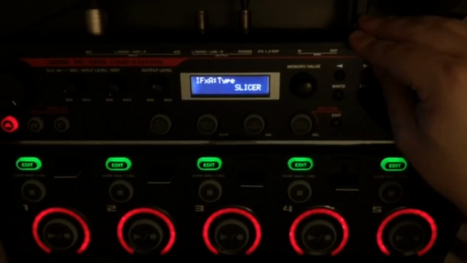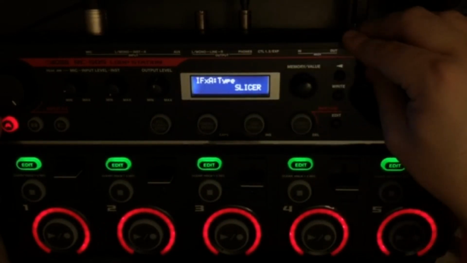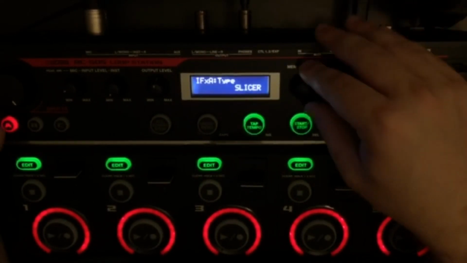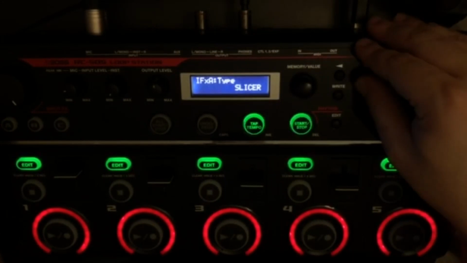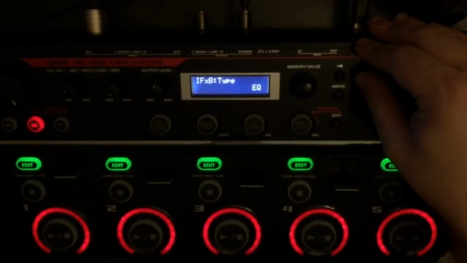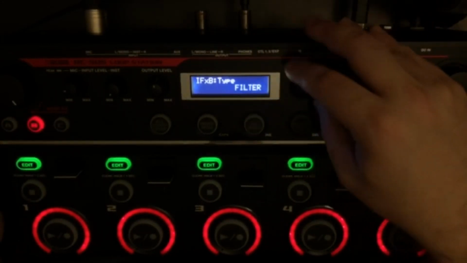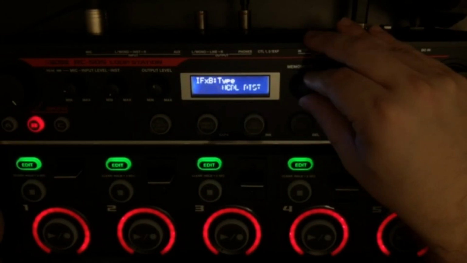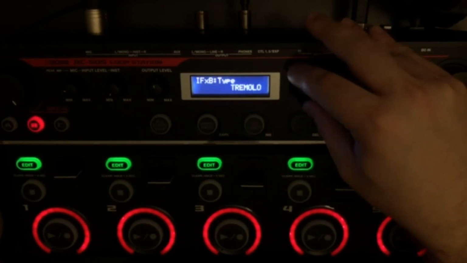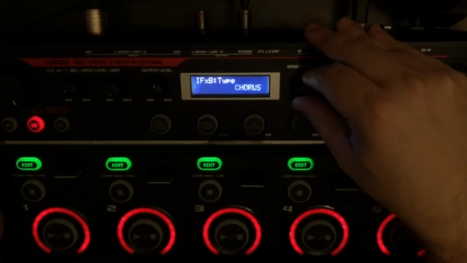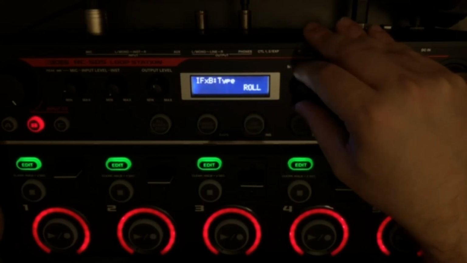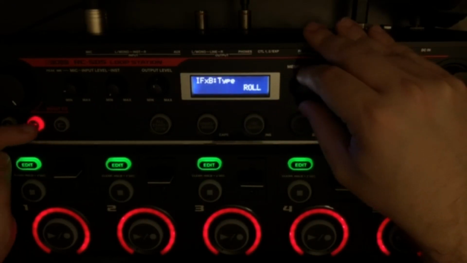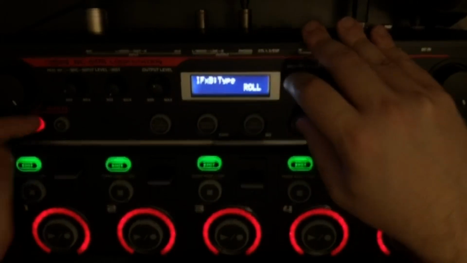So moving on along. Next one. Oh, look, we ran out. Okay, this one, EQ. Some people like to roll.